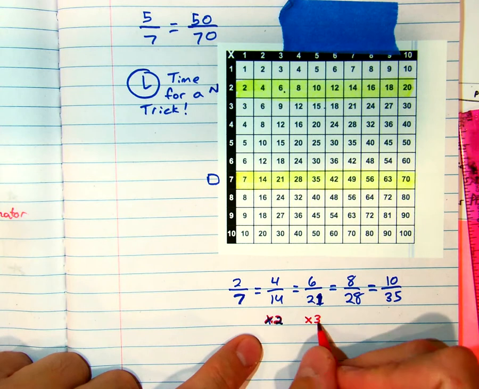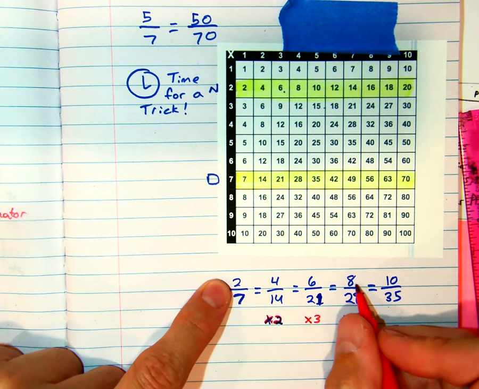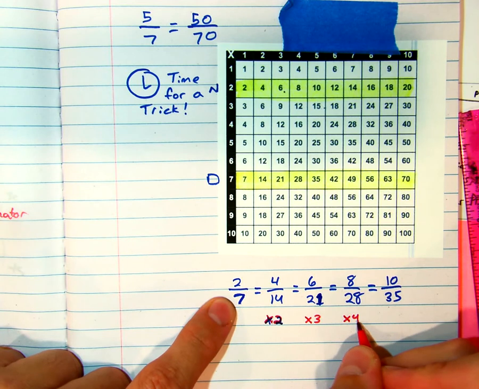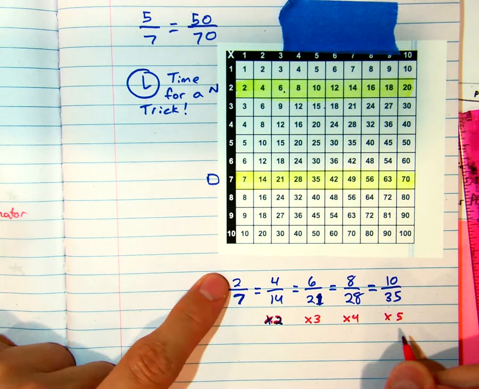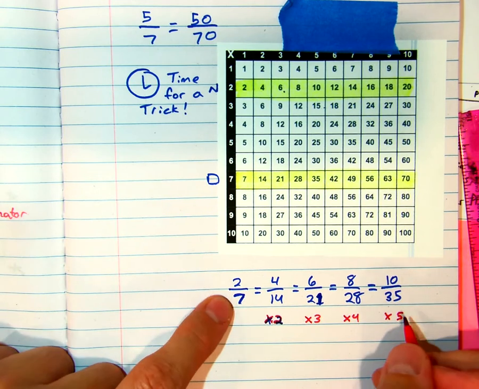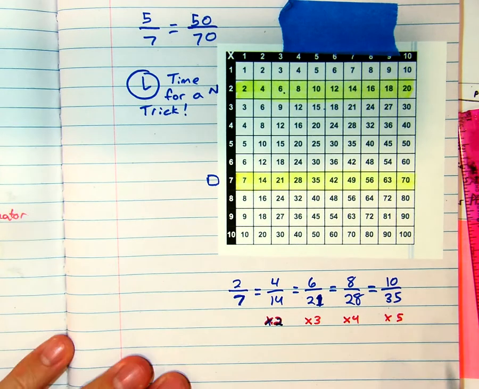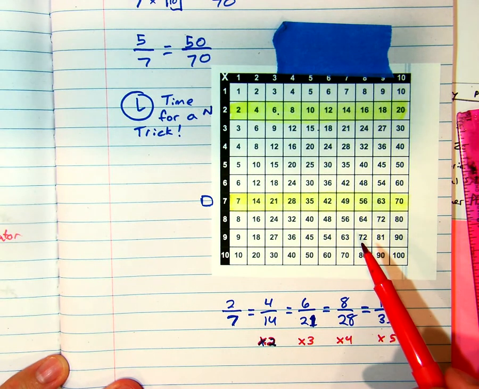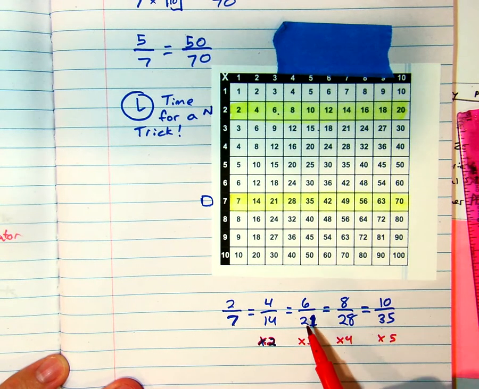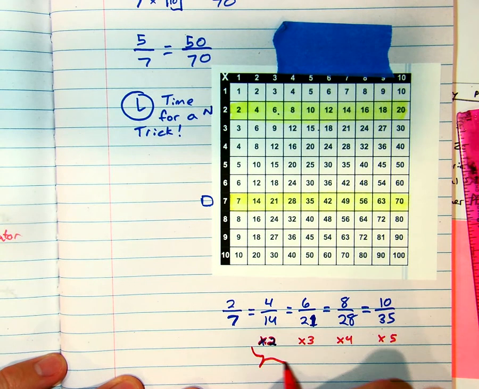2, 3. I see a pattern. 2 times 4 is 8. 7 times 4 is 28. Let's do another one. Times 5. 2 times 5 is 10. 7 times 5 is 35. Excellent. So here I've got a collection of equivalent fractions, and here we're seeing y. And down here, these are our multipliers.